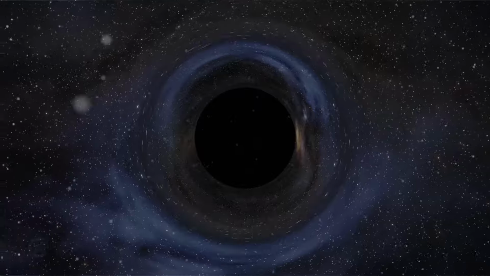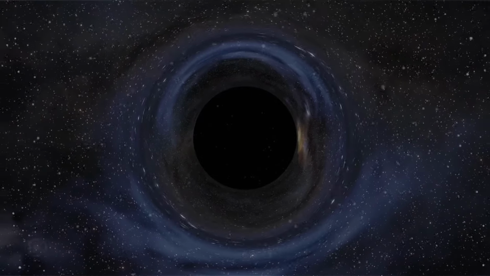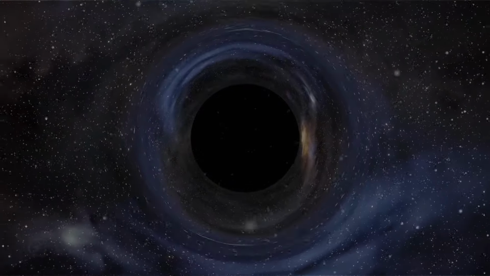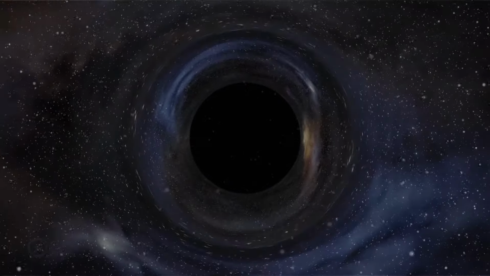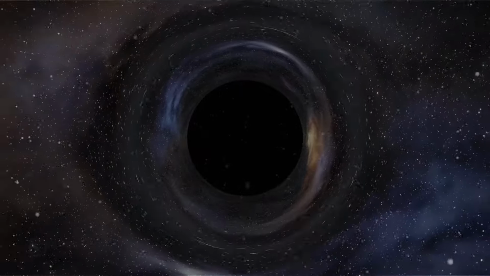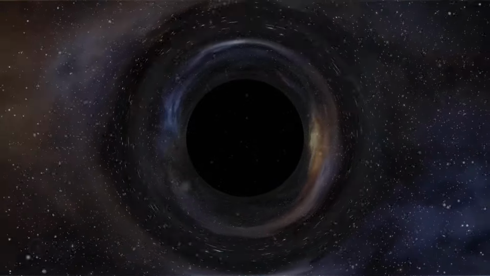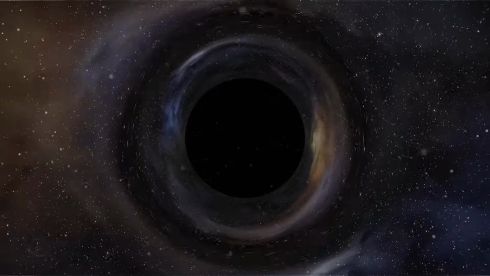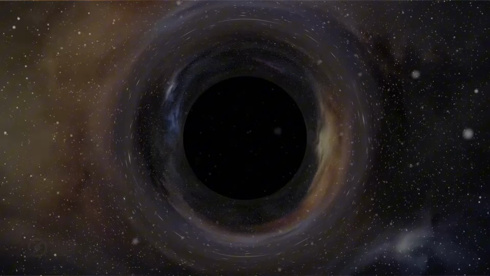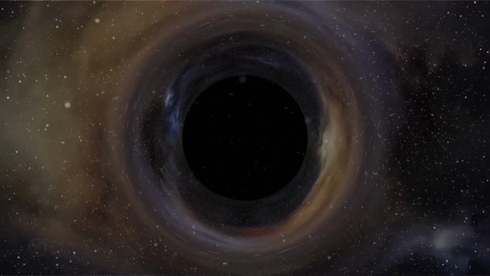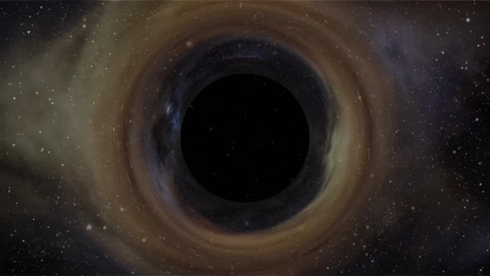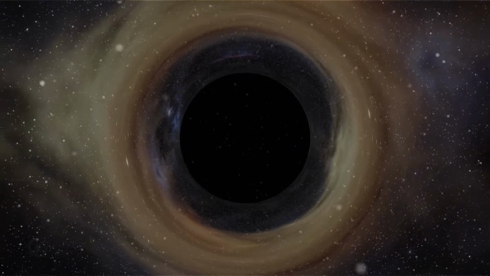For instance, when a supermassive black hole is actively accreting material, the energy it releases can heat and drive out surrounding gas, preventing new stars from forming. This feedback mechanism may explain why large galaxies tend to stop forming stars earlier than smaller ones. Their central black holes effectively quench further growth. In this way, black holes, once thought to be purely destructive, actually shape the life cycle of galaxies.